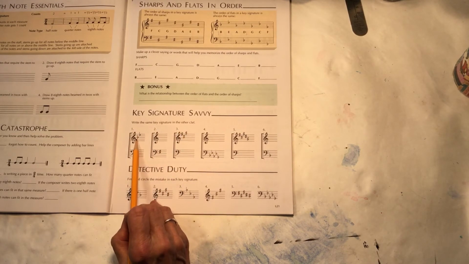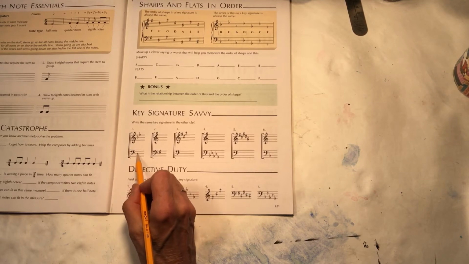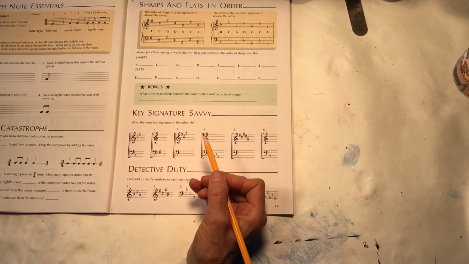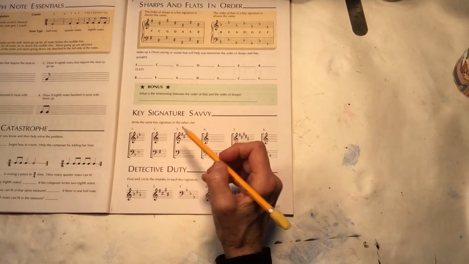So this is a B flat in treble clef, but remember B is not on the center line in bass clef. It's two steps down. It's to the line below that. So there would be your B flat. Same with E flat, you're going to go down 2. That's an easy way for you to remember that.